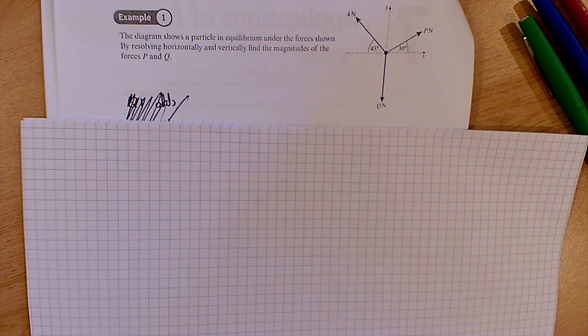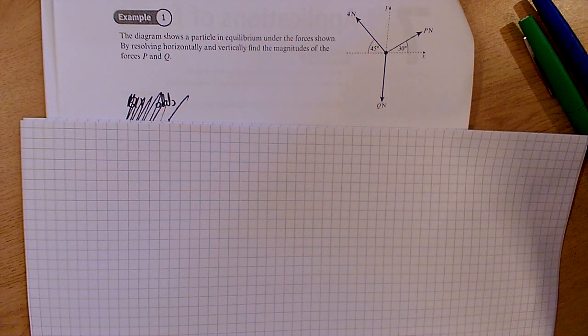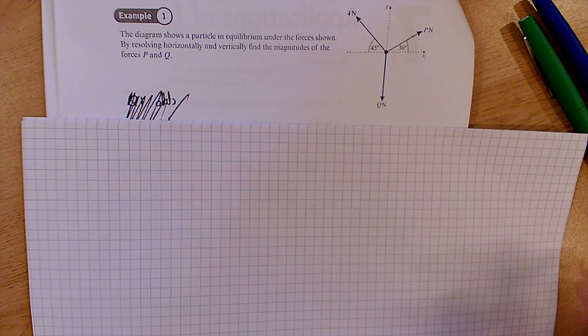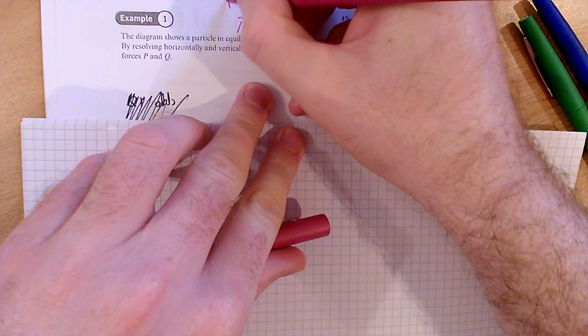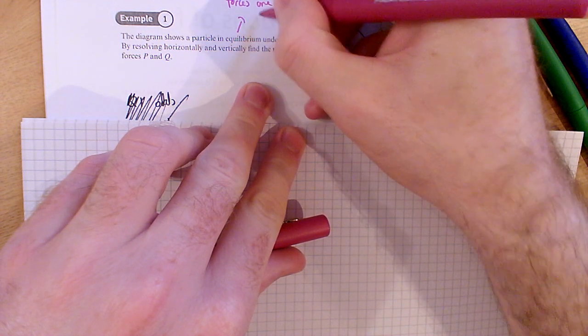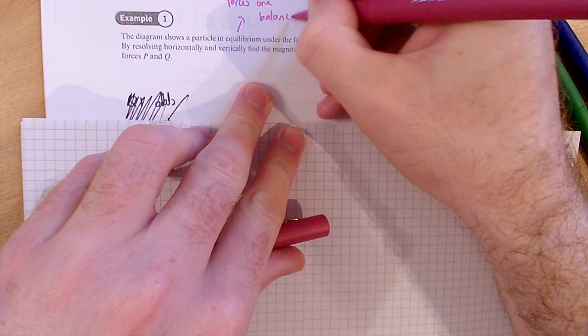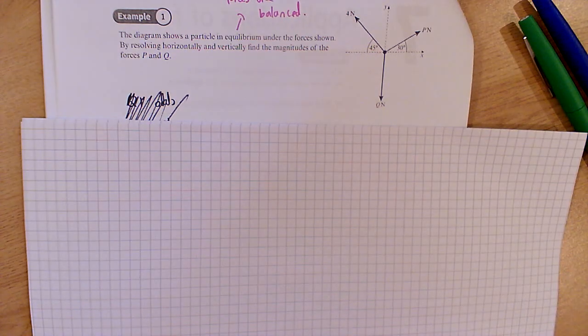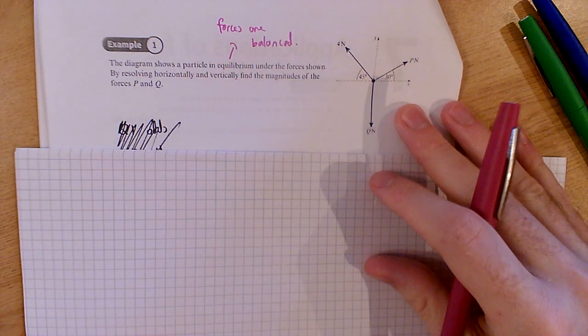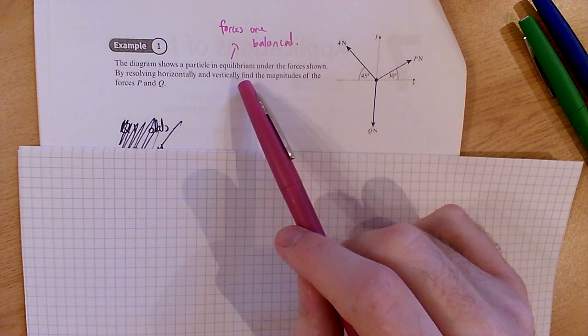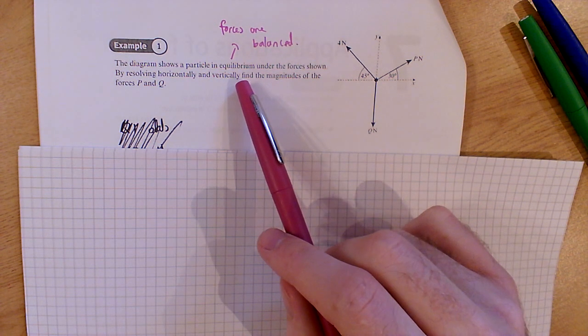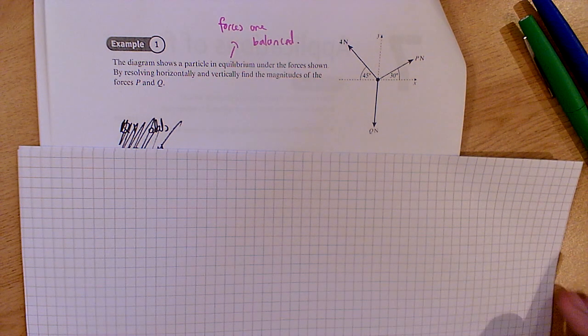It shows you that a particle is in equilibrium under the forces shown, and says by resolving horizontally and vertically find the magnitudes of forces P and Q. So when we look at this diagram, if it's in equilibrium, equilibrium means that the forces are balanced. Okay, so it's not moving anywhere, there's no acceleration, the forces are going to be balanced, because it's in equilibrium. That key point that it's in equilibrium is going to give you that.